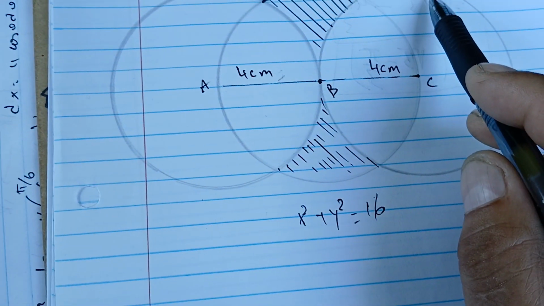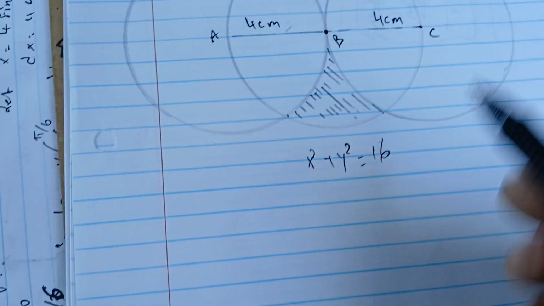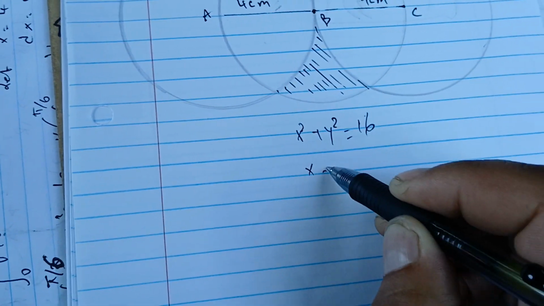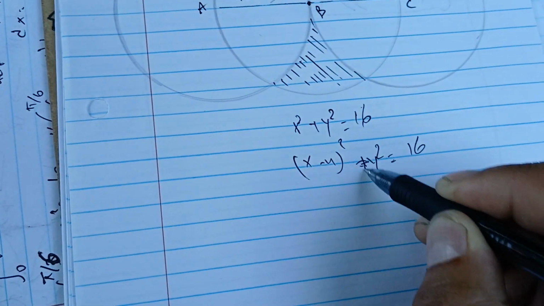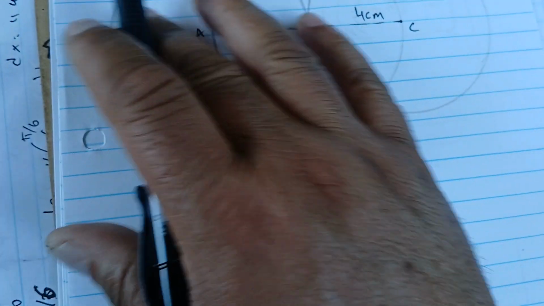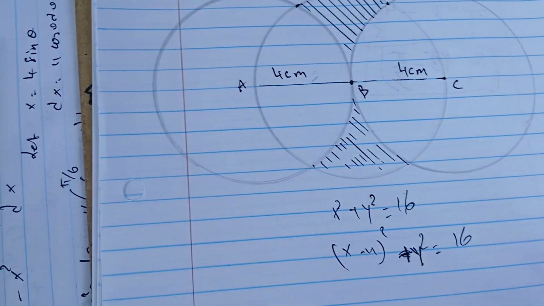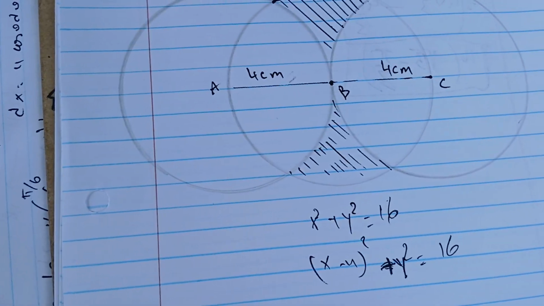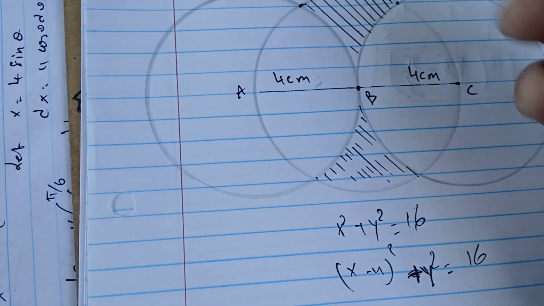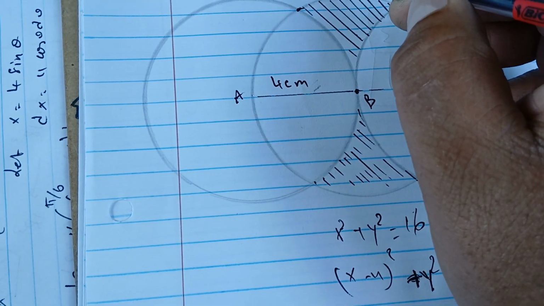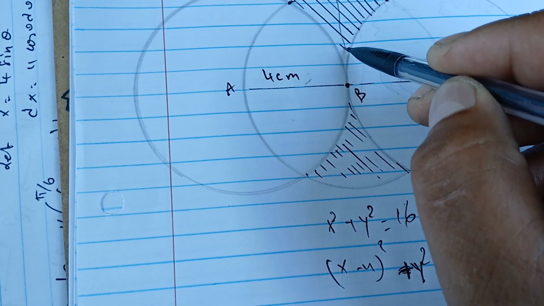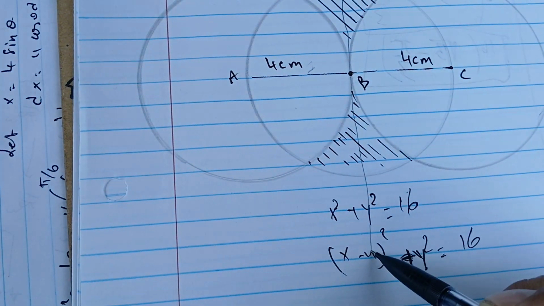For the other one on the right, its equation is given by x minus 4 squared plus y squared is 16. We don't care about the left one because of the following. Everything is symmetric. That's something that has to be proven, and we can prove it, but it's clear that it's symmetric.